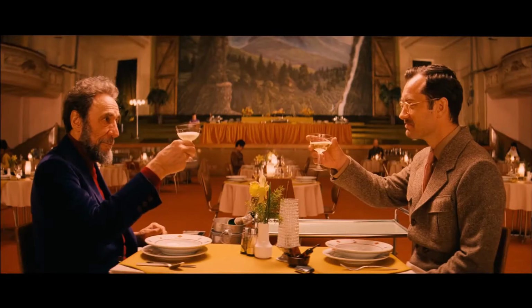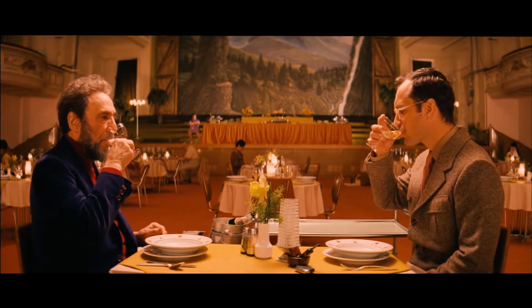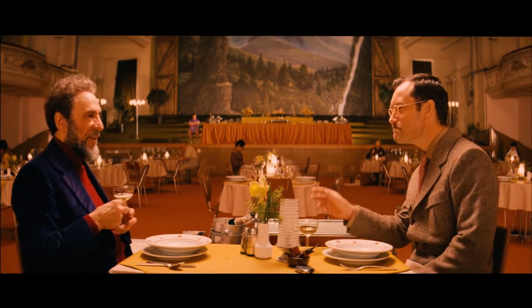Throughout the film, there are some really great uses of light and color to show the relationship between the 3 central characters. The movie begins with a much older Zero Mustafa recounting his tale.